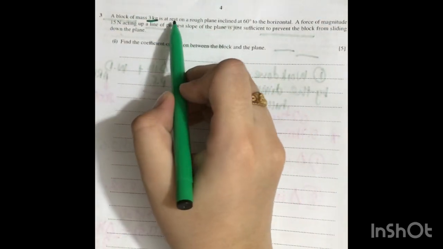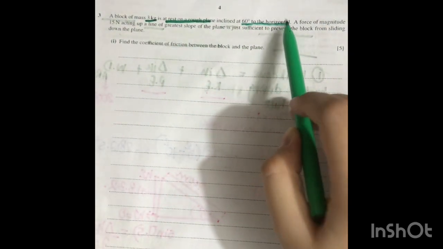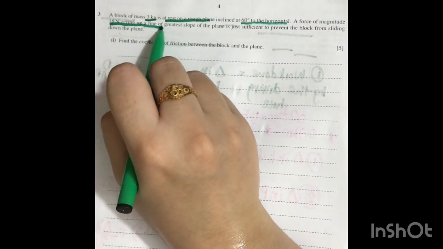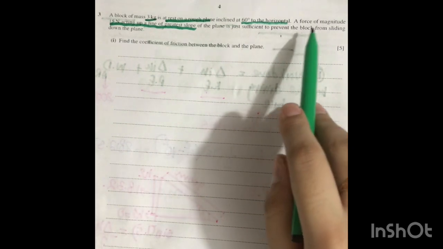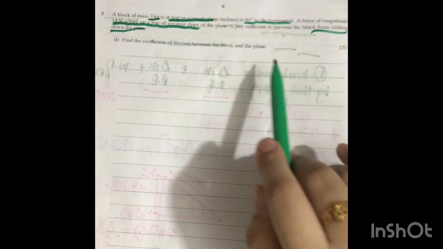Question number 3. A block of mass 3 kg is at rest on a rough plane inclined at 60 degrees to the horizontal. A force of magnitude 15 Newton acting up a line of greatest slope of the plane is just sufficient to prevent the block from sliding down the plane. Find the coefficient of friction between the block and the plane.